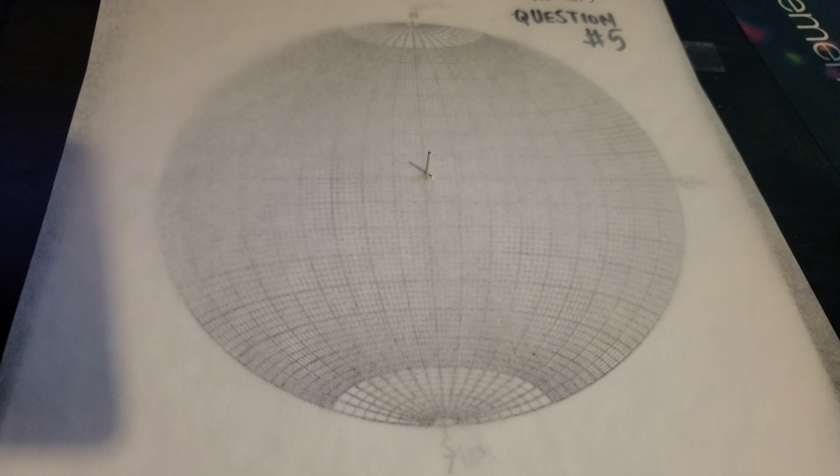In this video, I will explain how to solve question 5 in lab 6. In question 5, we have another true dip, apparent dip question. This time, you reverse all the steps you applied in question 4. In question 4 you plotted a bedding plane, a coal seam, and then you found an apparent dip of this bedding plane in 3 different directions.